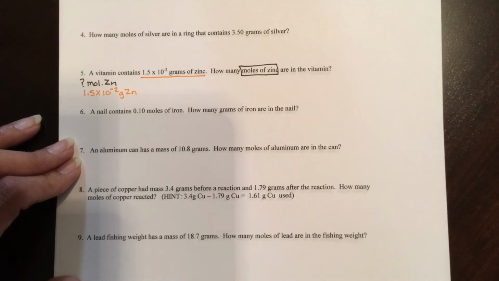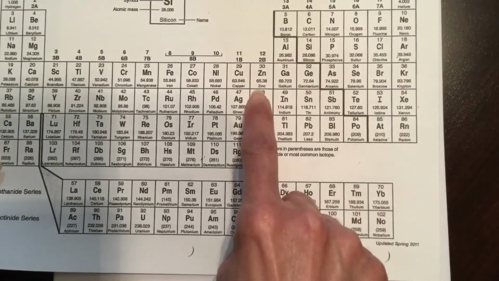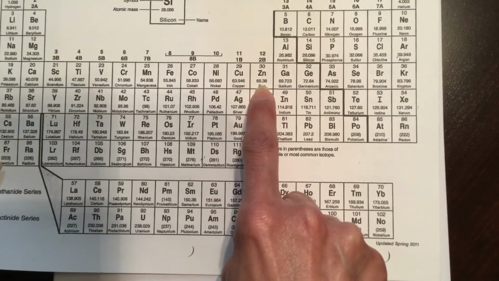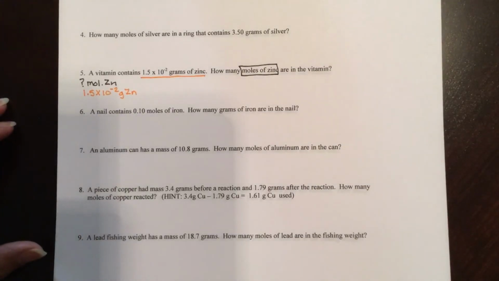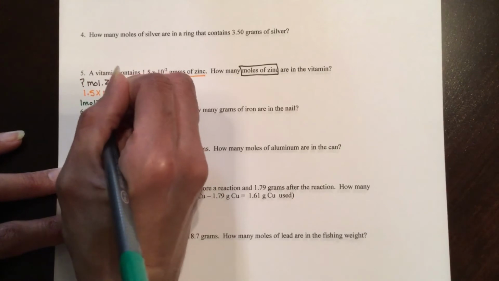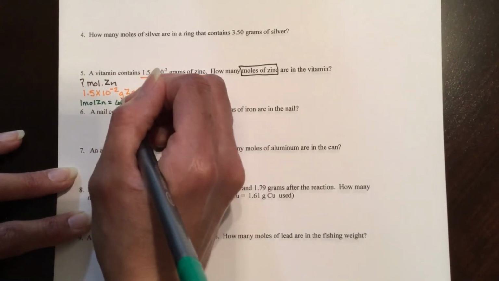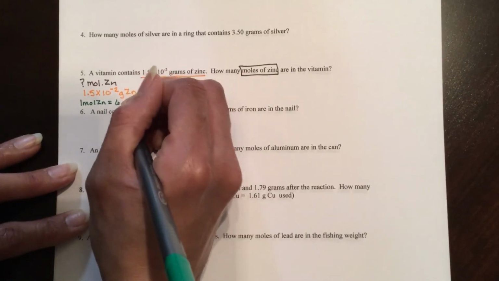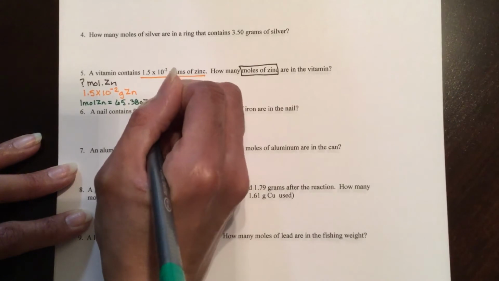And I'm going to look at my periodic table. I know for every 1 mole of zinc, I have 65.38 grams of zinc. So for every 1 mole of zinc, it equals 65.38 grams of zinc.